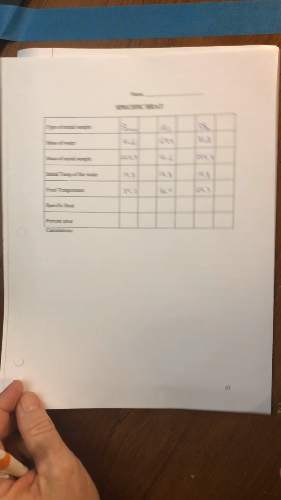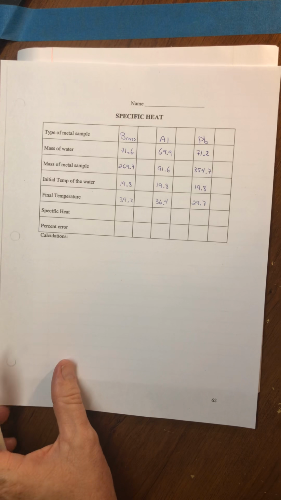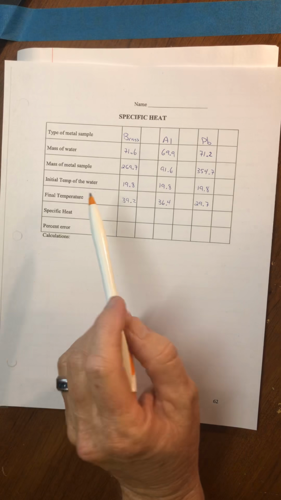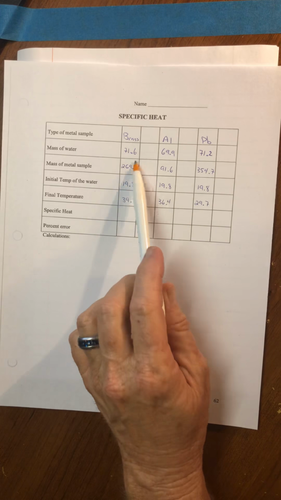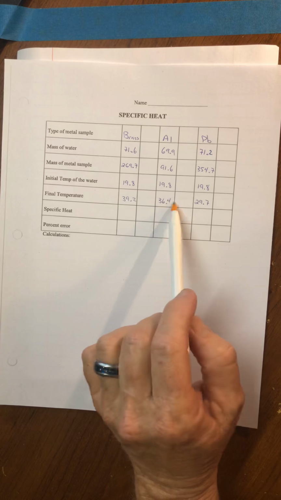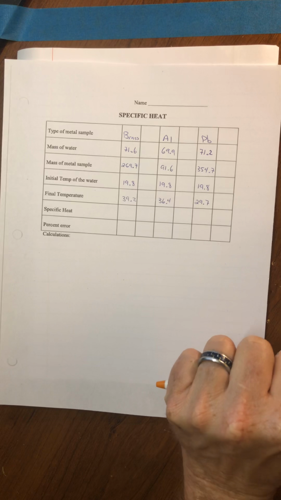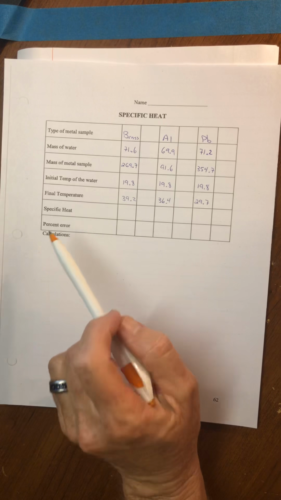Okay, let's talk about the data that you should have gotten for the specific heat, and I'll put it right here. This would be your data if you were able to write down those numbers as I was explaining them. Here's our first experiment: brass, and then aluminum, and then lead, and then the mass of the waters, the mass of the metals, the initial temperature, and then the final temperature each time. Let's go ahead and fill this in and see what numbers you got for the specific heat.